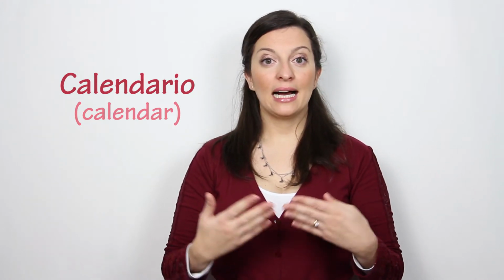Another example, on a longer word, is calendario. Say it with me. Calendario. Try to understand the different syllables with me. Ca-len-da-rio. How many syllables do we have? Let's say it again. Ca-len-da-rio. We have 4 different syllables. And where does our accent fall? Let's hear it again. Ca-len-da-rio. It falls on the second to last, on da-rio. Calendario.